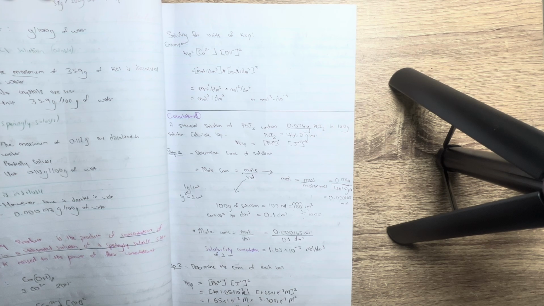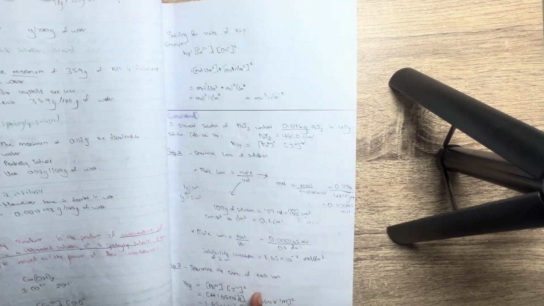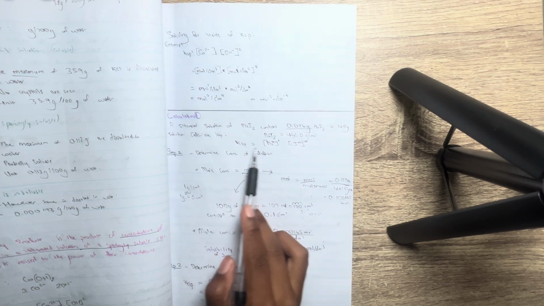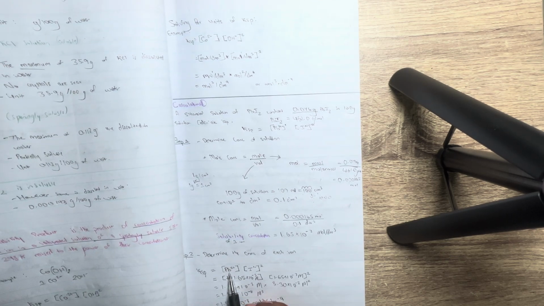Let me say it again, the concentration of the salt is equal to the concentration of one of the ions. So when we put in our Ksp equation, now we have Ksp is equal to lead 2 plus and our iodine 1 minus raised to the power of 2.